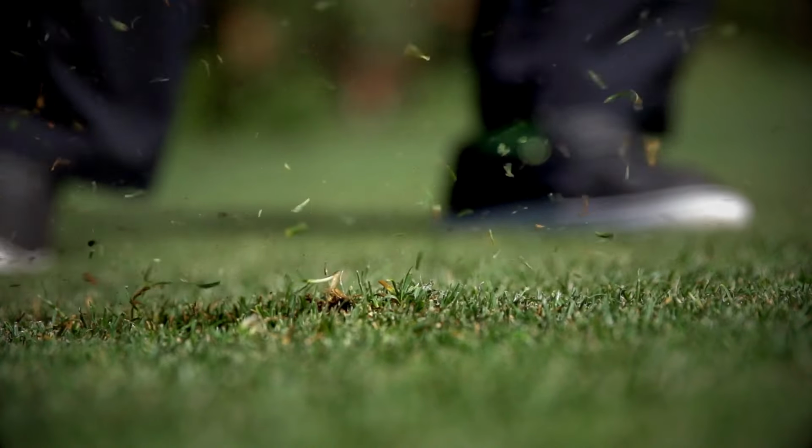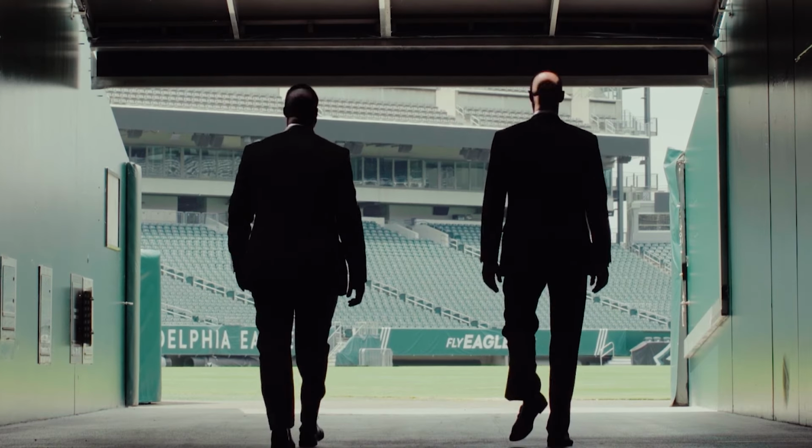By incorporating these 5 elements into your production, you'll elevate your work to a more professional level and create footage that feels truly cinematic.